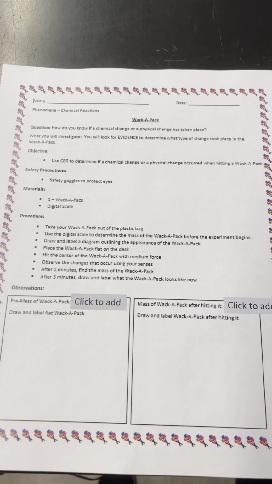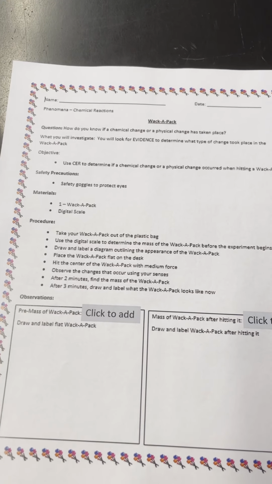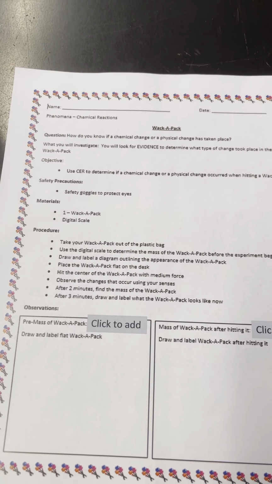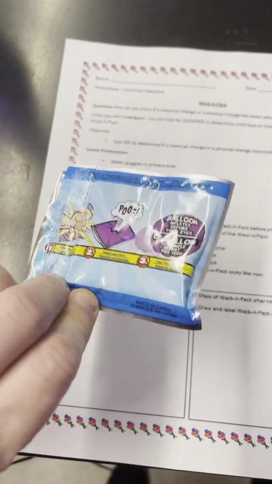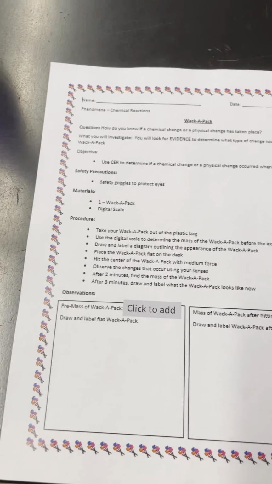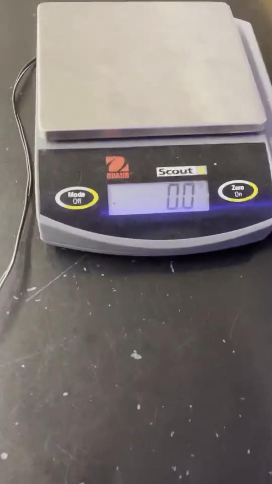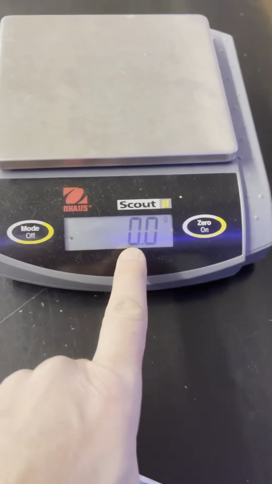Now, if we were doing this in groups, in person, you would have to have your safety goggles to keep your eyes safe. What materials do you need? You need one Wack-A-Pac, which I have here, and you need a digital scale, which we have right here, and you can see it's already set up to show 0 grams.